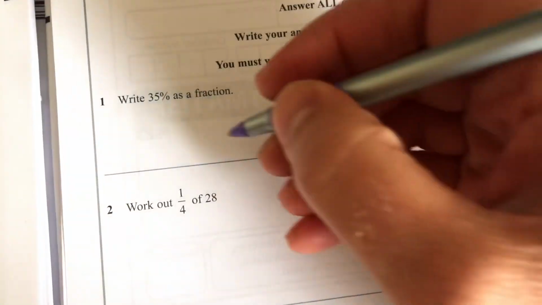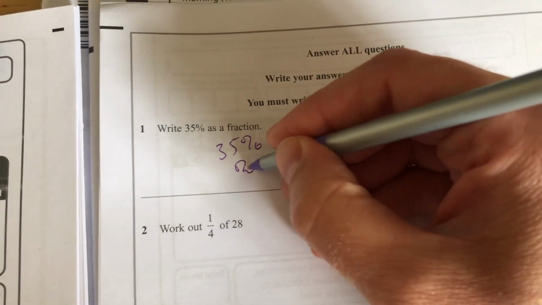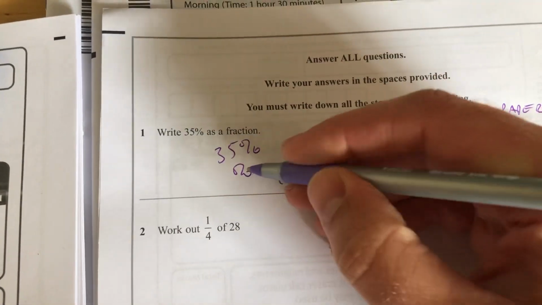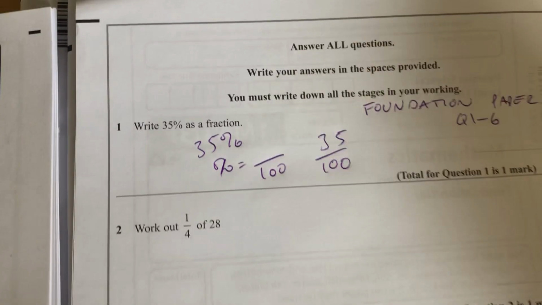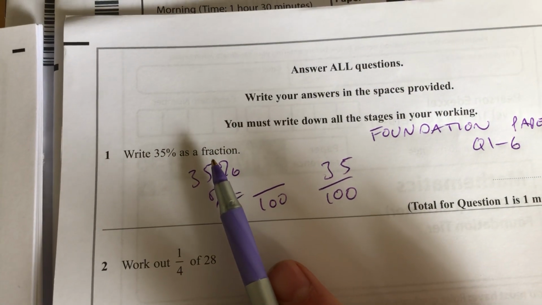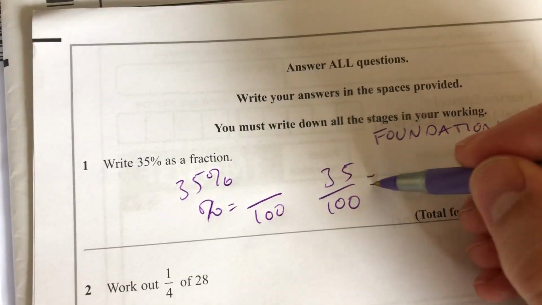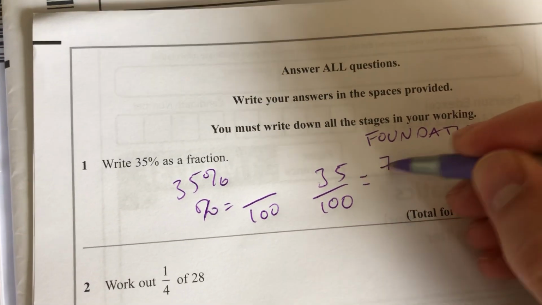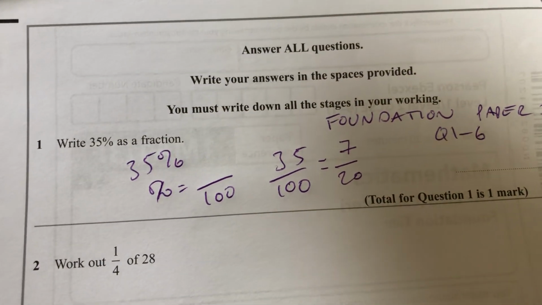So the first question here says, write 35% as a fraction. Now percent means something out of 100. That's kind of where that symbol comes from. So write it as 35 over 100. It hasn't actually said write in its simplest form, but let's try and do that. They're all multiples of 5, that's 7 fives, and that's 20 fives. So there we go, that should give us that 1 mark.